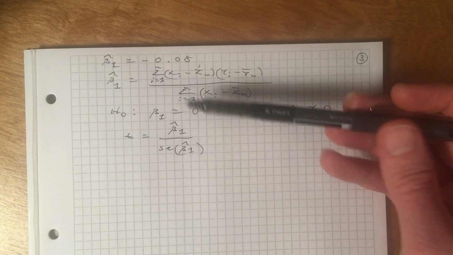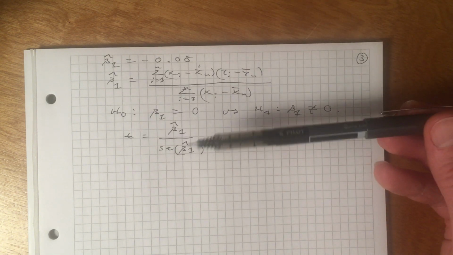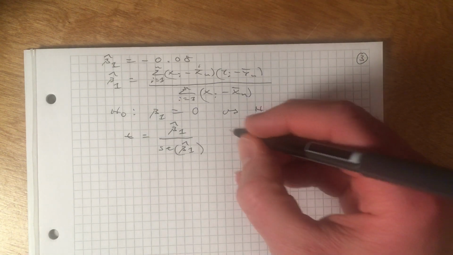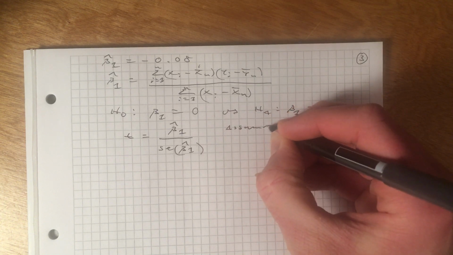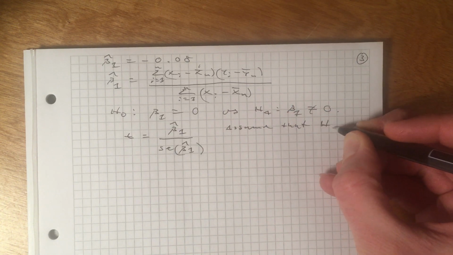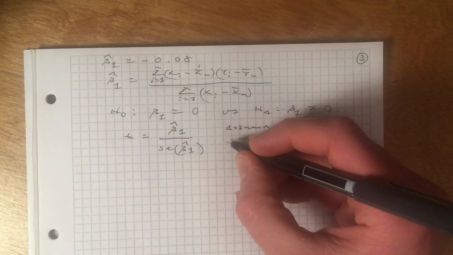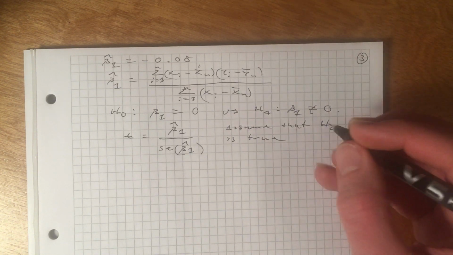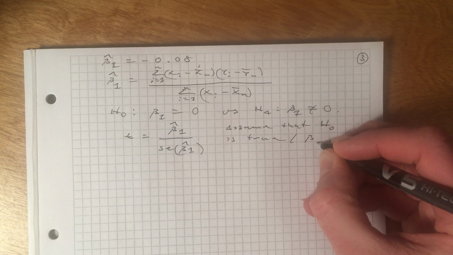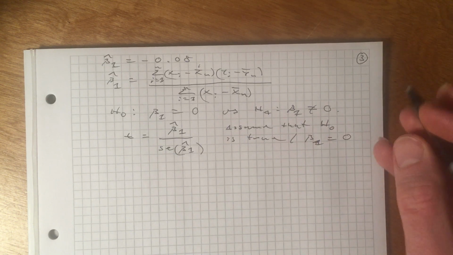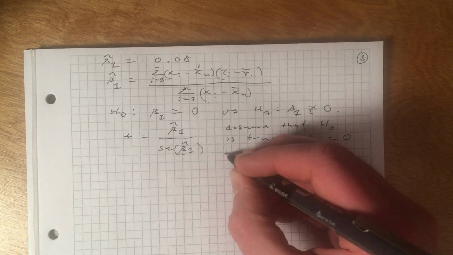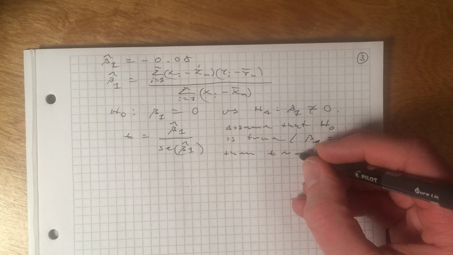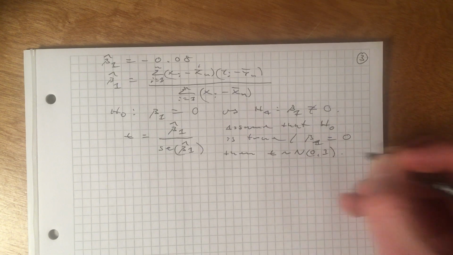Well, the nice thing about this T statistic, so this test statistic, is that if we assume that the null hypothesis is true, that is the same as saying that if we assume that beta 1 is equal to 0, then we know that T is approximately distributed as a standard normal random variable.